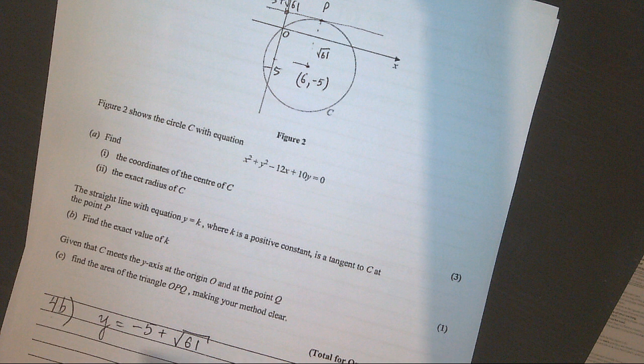To find the area of the triangle, we need half base times height. If my base is OQ, which is 10, then my perpendicular height will be just 6. Can you see? The 6 is the same as the radius of the circle. So therefore, to find our area, we have half multiplied by the base 10 multiplied by the height 6.